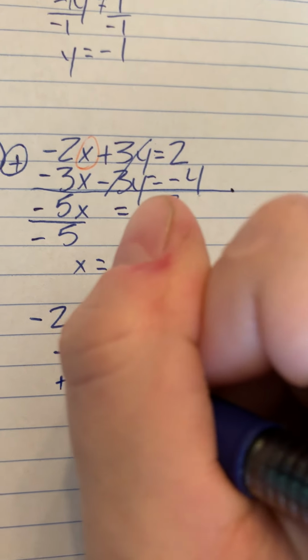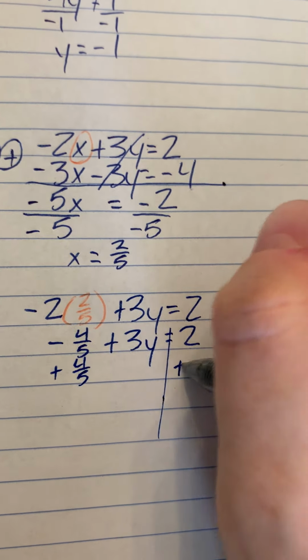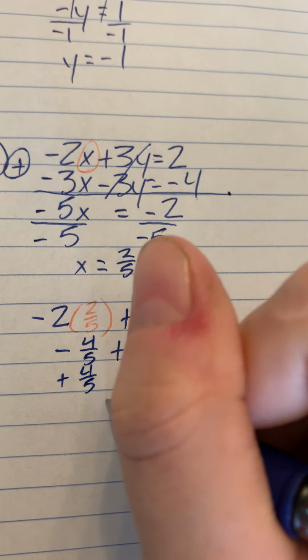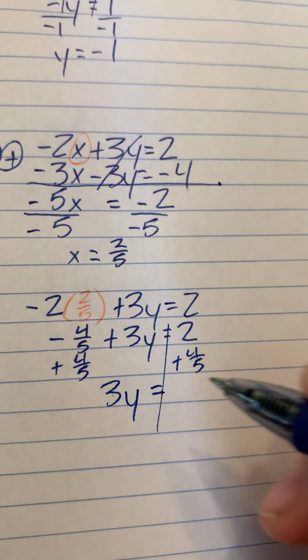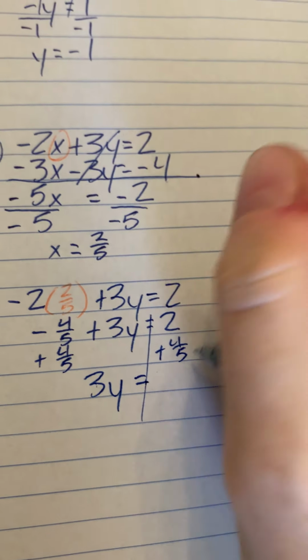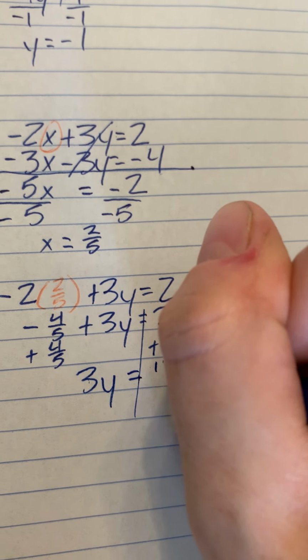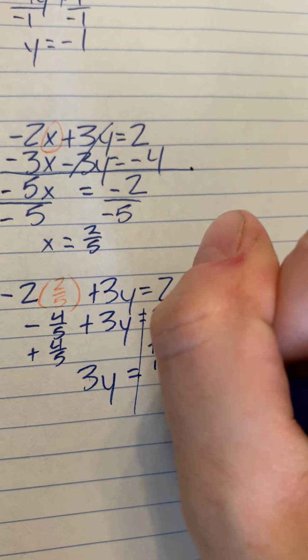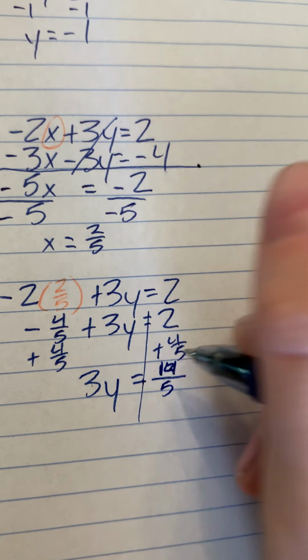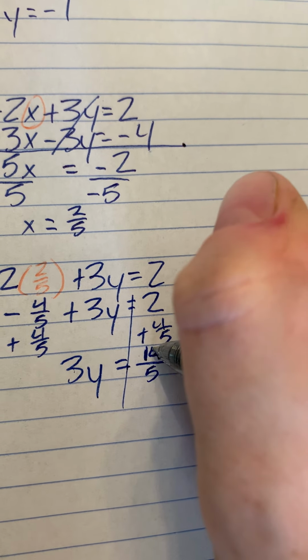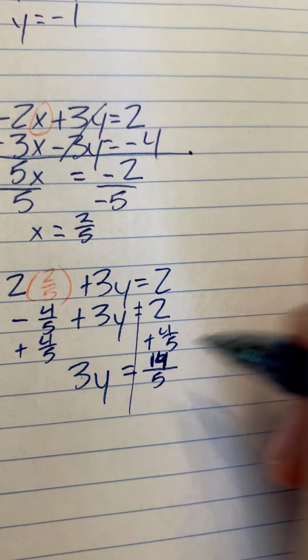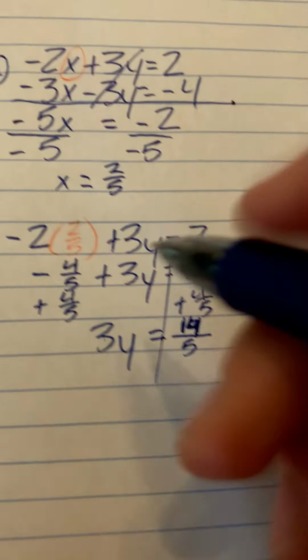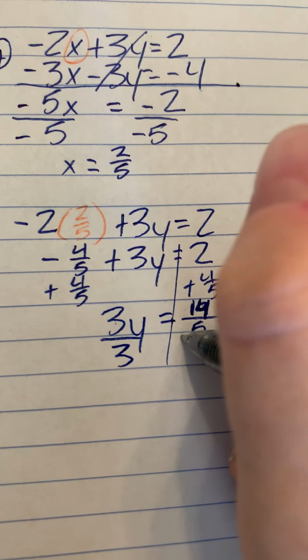We need to add 4/5 and add 4/5. 3y then is going to equal 14 over 5. And then divide by 3.